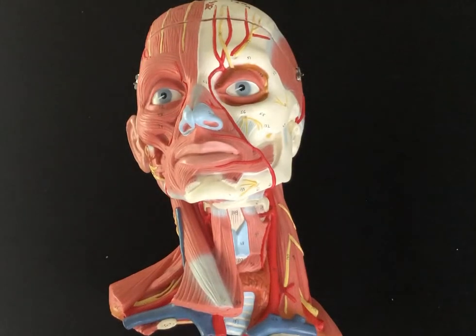Okay, so we want to look at the muscles of facial expression. These muscles all originate on bone, but they're going to insert on the skin nearby, so that whenever we contract them, we're changing the way our skin looks, which creates different types of facial expressions.